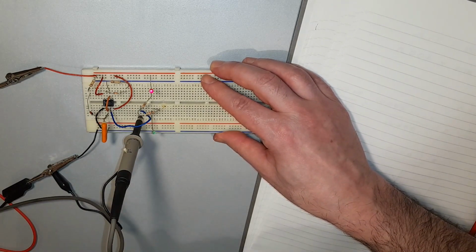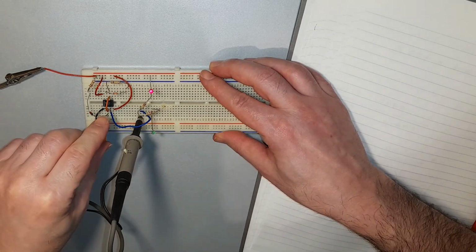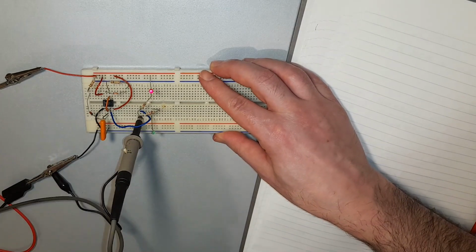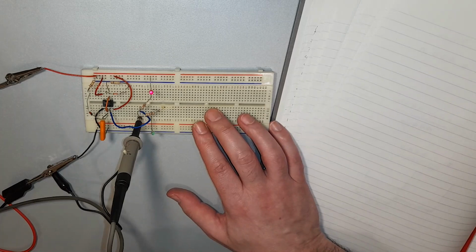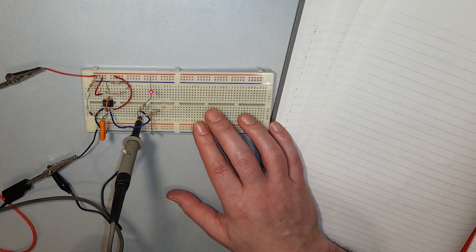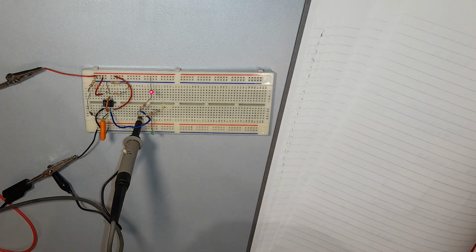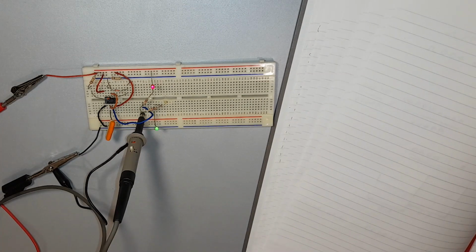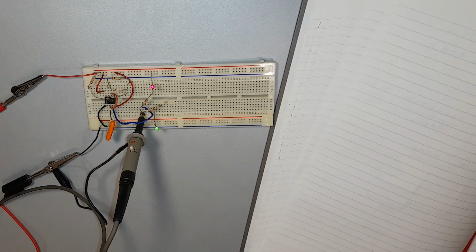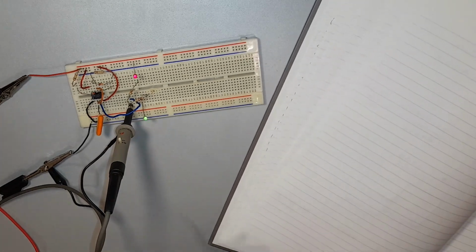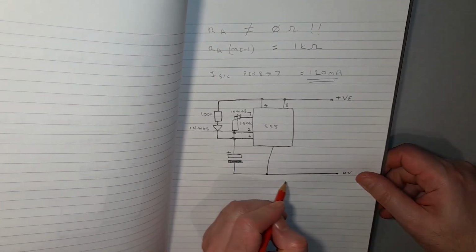That does not work. Why that doesn't work. So that doesn't work. So that didn't work.